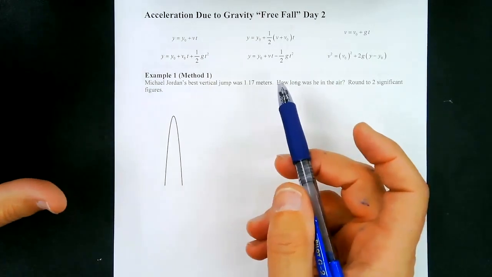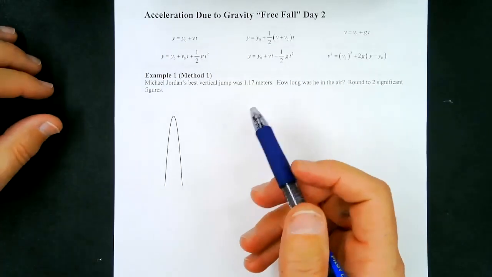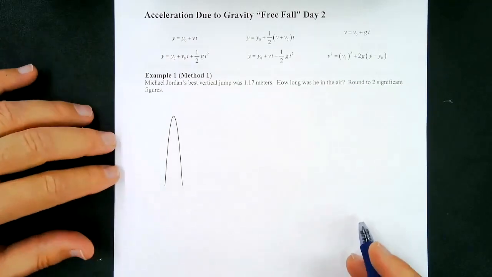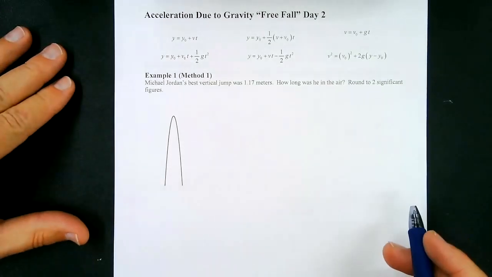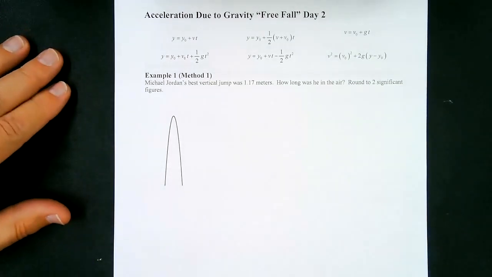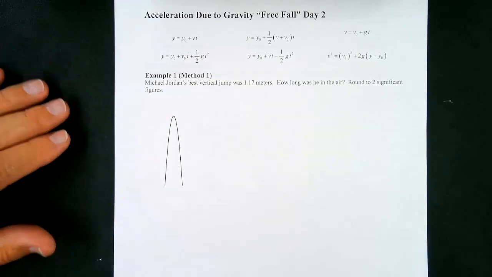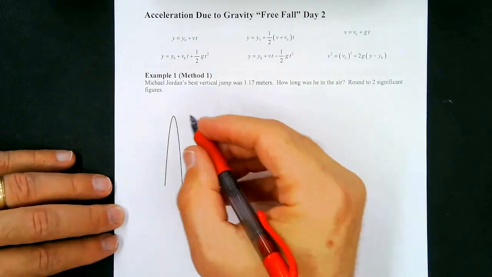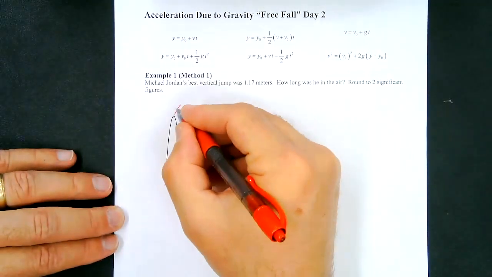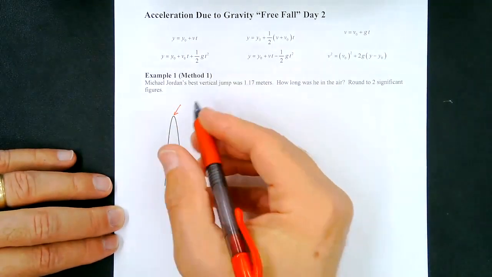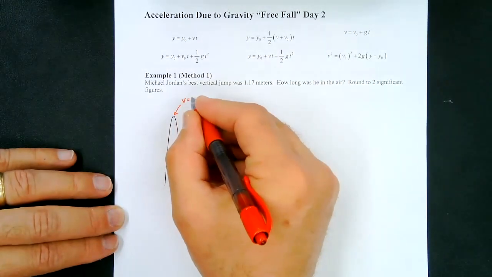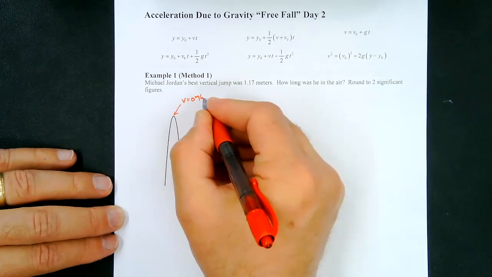And we're going to neglect air resistance. On all of these problems, we're going to neglect air resistance. So what are some things that we know about this? One of the things we should realize is that when he reaches the top, this 1.17 meters, his velocity at that moment in time is 0 meters per second.